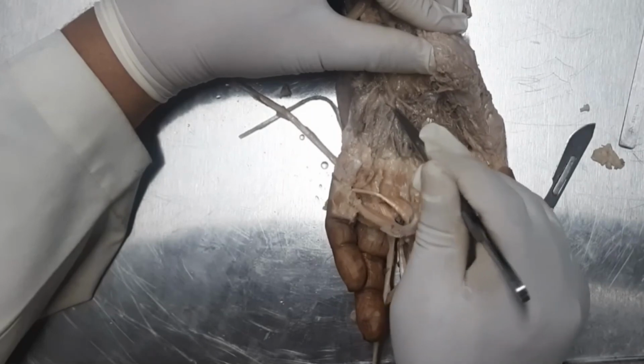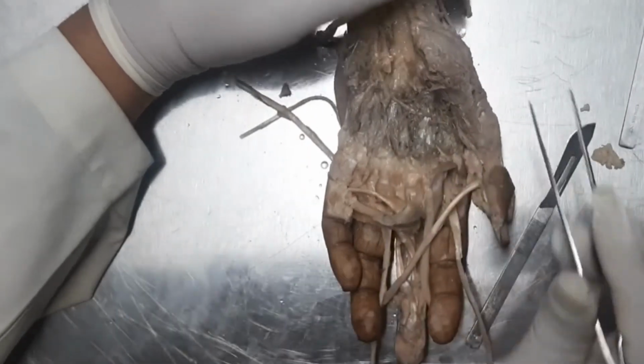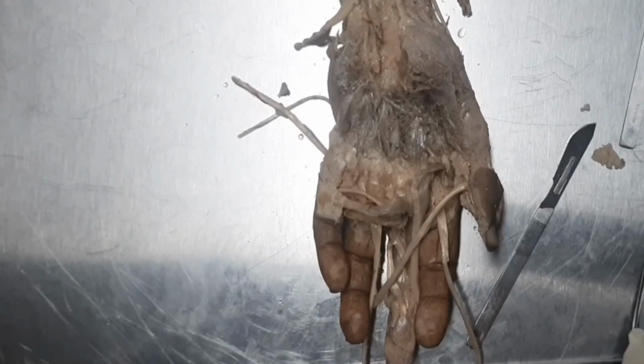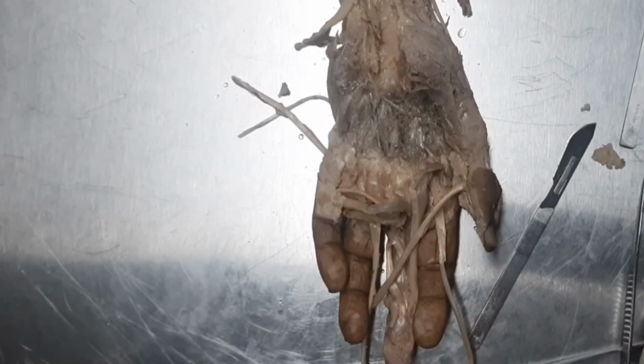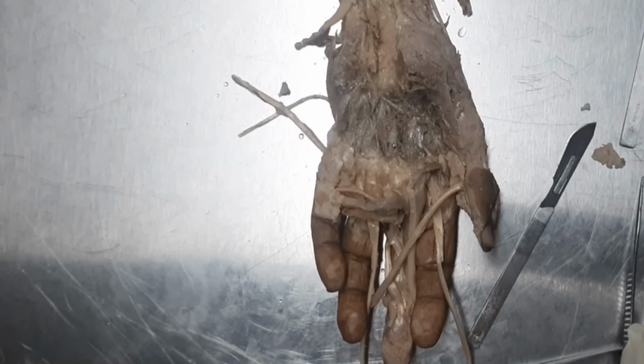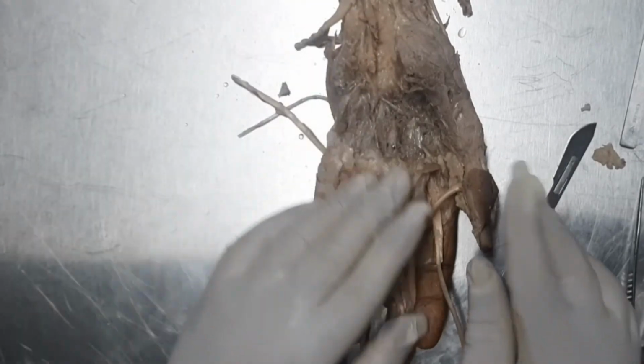See, this is taking origin, and these are the three metacarpal arteries which are the branches from the deep palmar arch besides the perforating branches, which are also given by these, and the recurrent branch which will go upward.